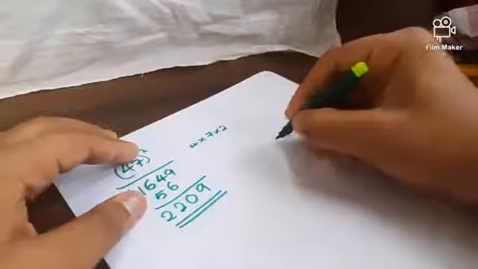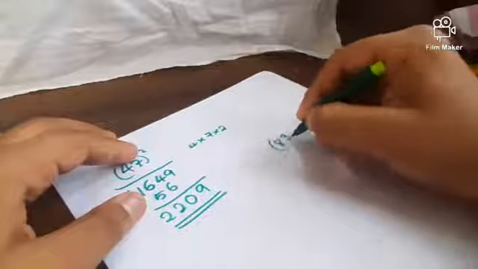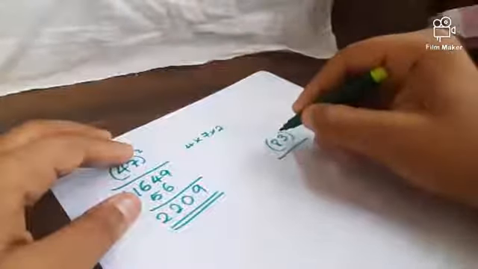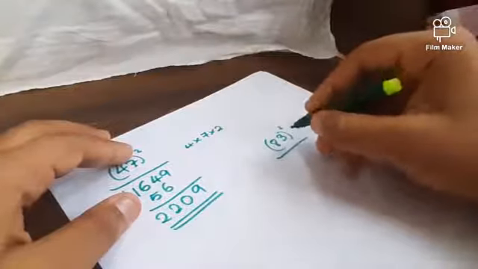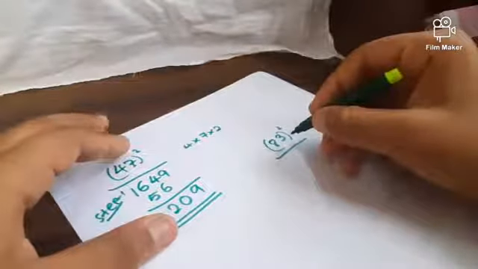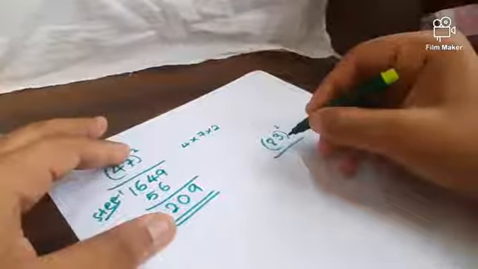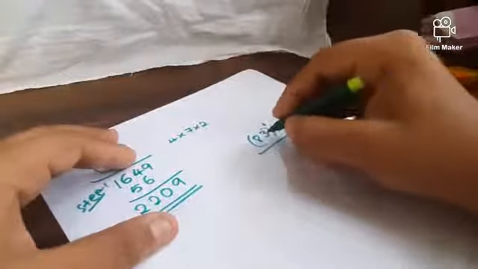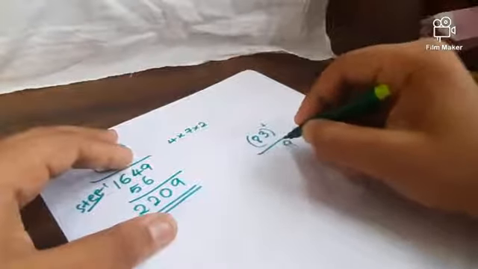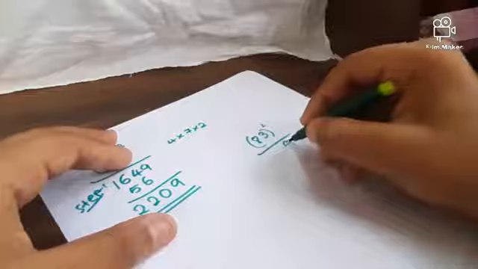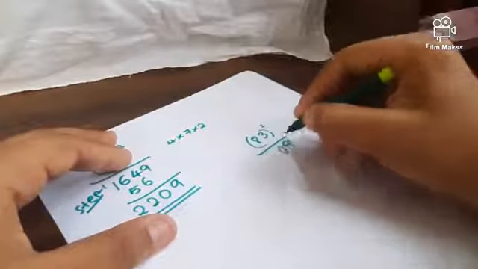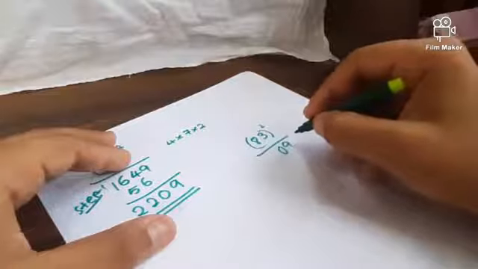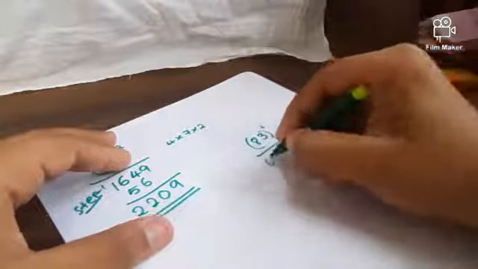Next, we can do 83 square. It's a pretty high number. We can't find the square of this number so fast. But without a calculator, we can know the answer in just 5 seconds. Let's solve. First of all, 3 square, which is 9. Don't write it as just 9. If it is a single unit number, we want to put a 0. Okay? Now 8 square, which is 64.